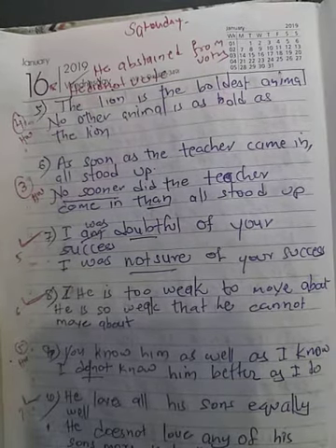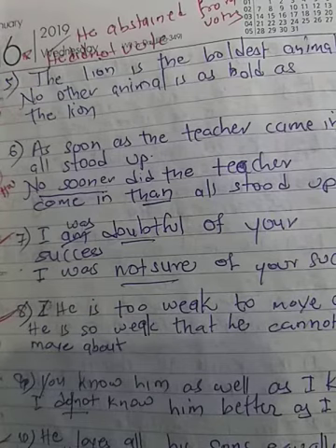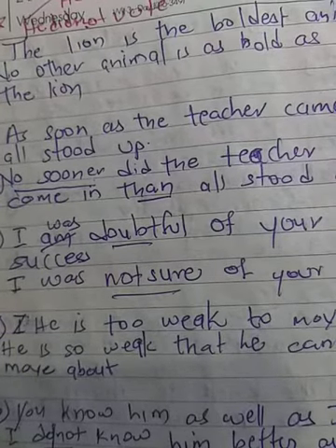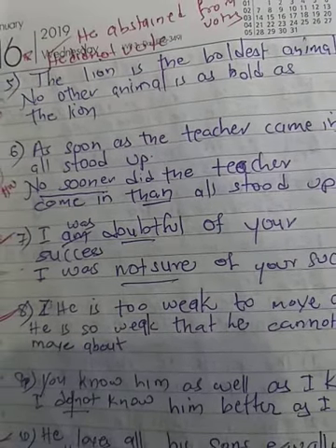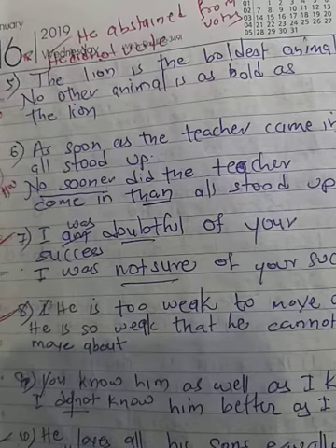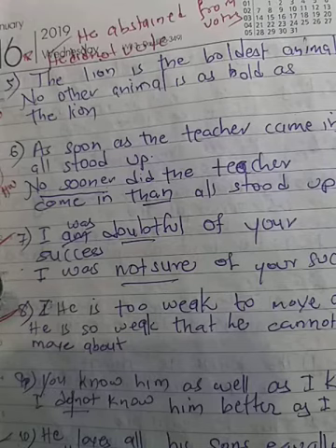Another, sentence number 7 we will see: I was doubtful of your success. The opposite of doubtful is not sure. I was not sure of your success. This is easy. Doubtful means you have doubt. When you doubt, you're not sure.